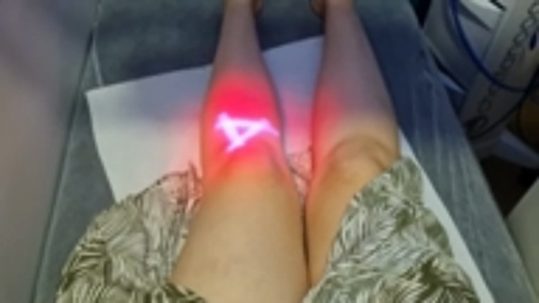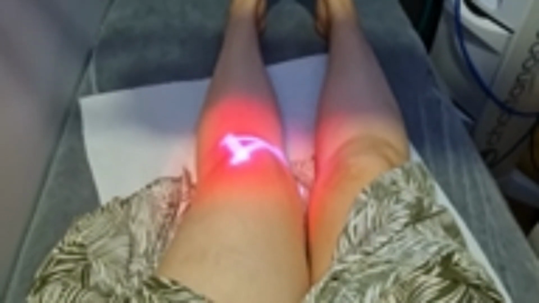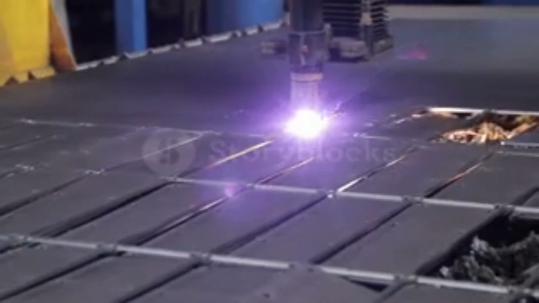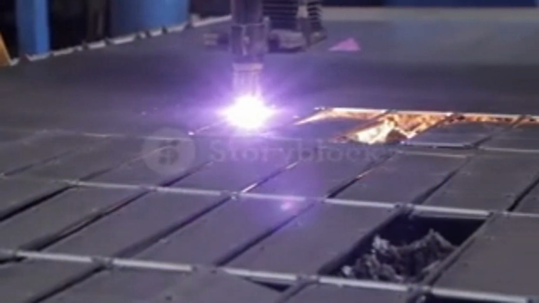Cancer treatment, discuss photodynamic therapy and laser ablation for cancer treatment. Real-life footage of medical laser procedures. 3. Laser technology in manufacturing.